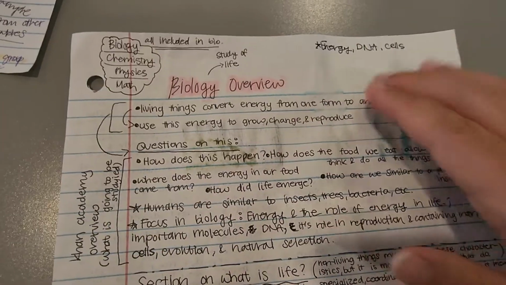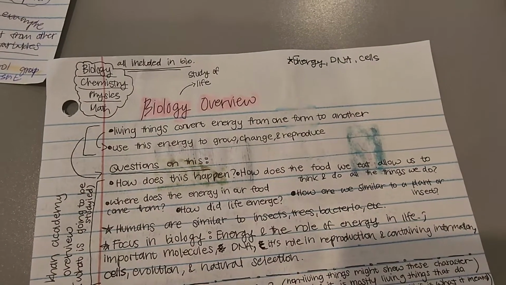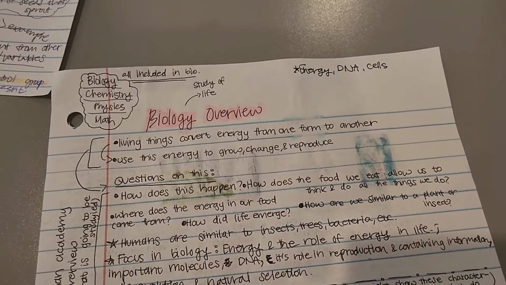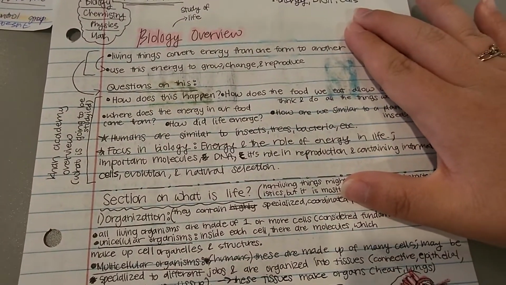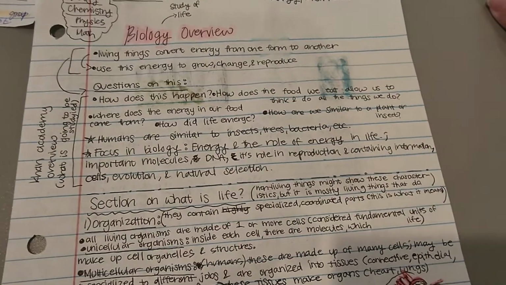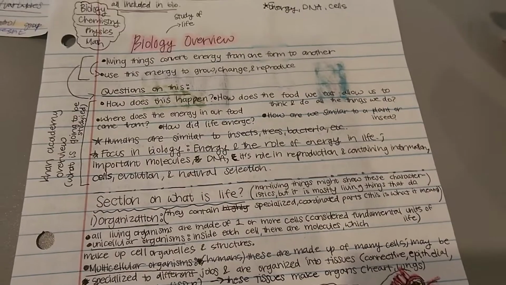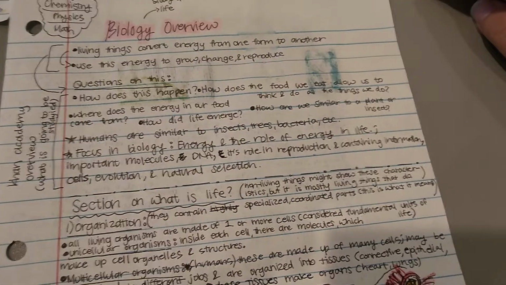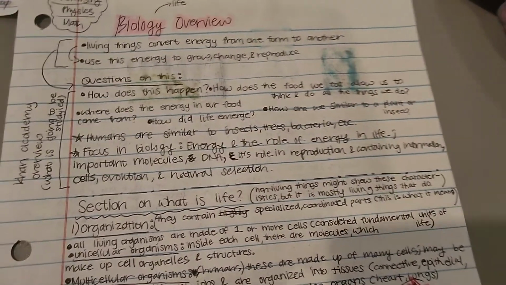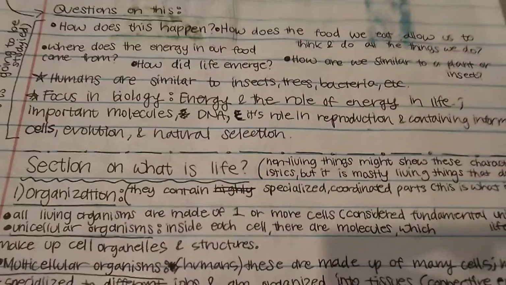DNA, and cells. Living things convert energy from one form to another and use this energy to grow, change, or produce, which is usually covered in biology. Some questions on this: how does this happen? How does the food we eat allow us to think and do all the things we do? Where does the energy in our food come from? And how did life emerge? How are we similar to plants or insects? Humans are similar to insects, trees, bacteria, etc.